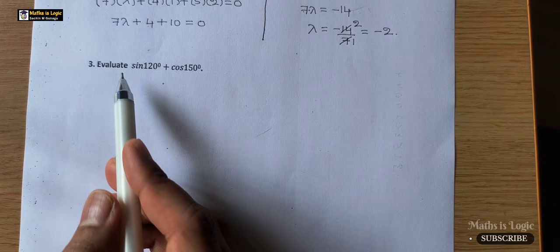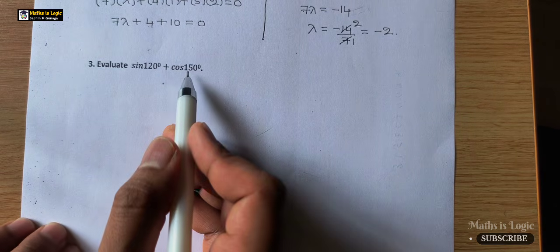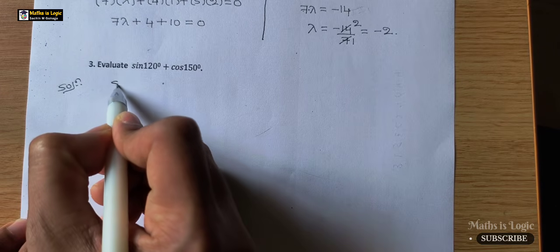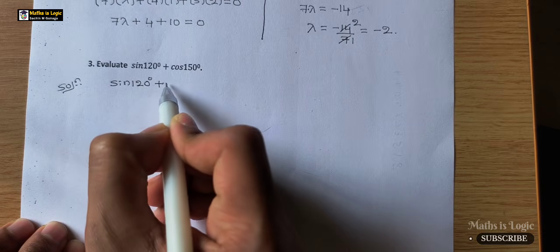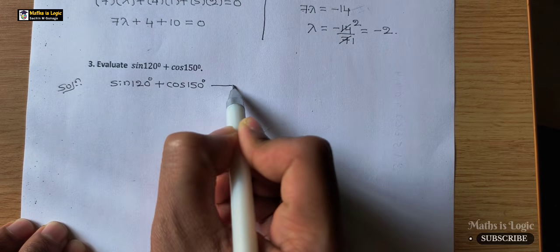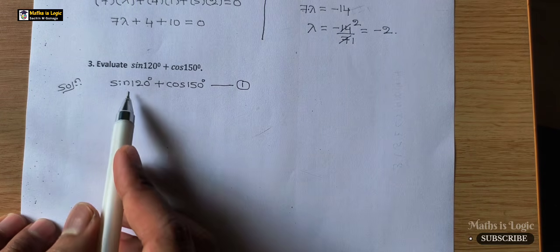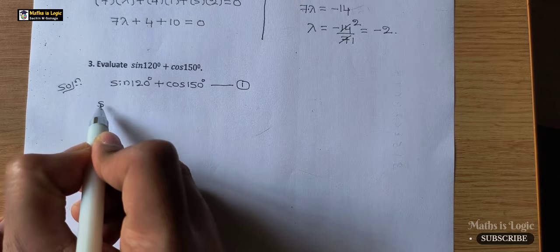Next, third one: evaluate sine 120 degree plus cos 150 degree. So in the solution, first call sine 120 degree plus cos 150 degree as equation number 1. Now find sine 120 degree. So this is the allied angle example.